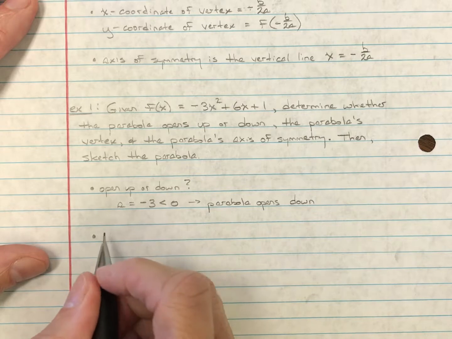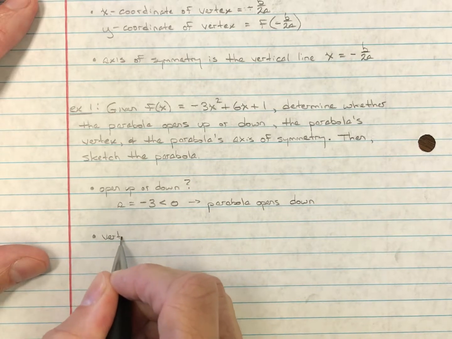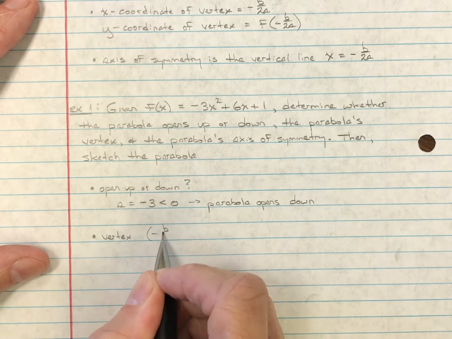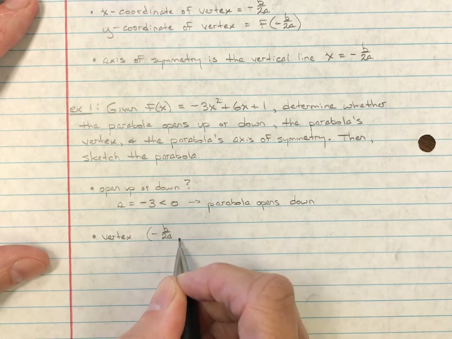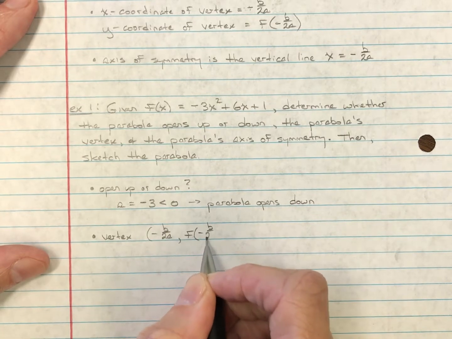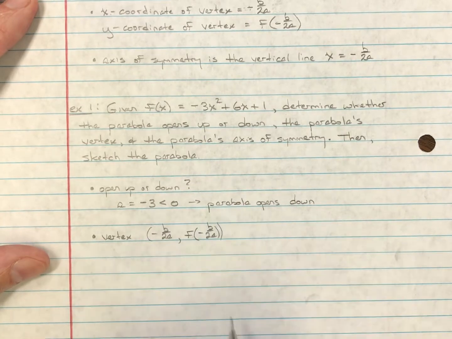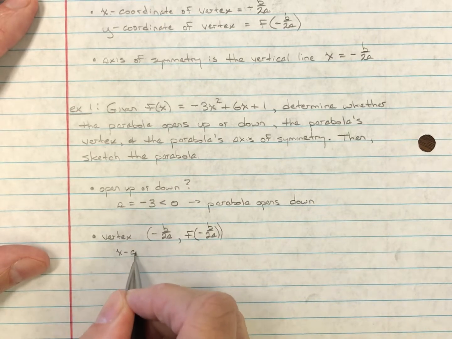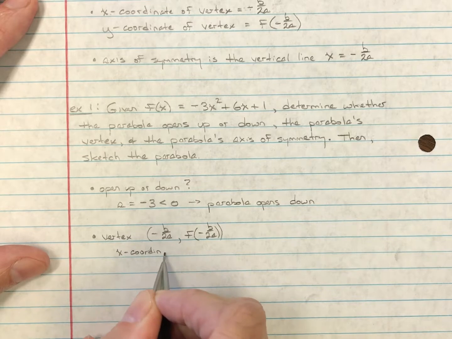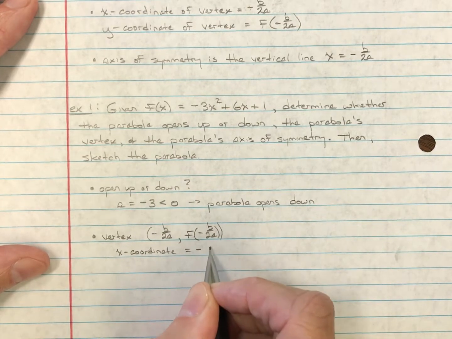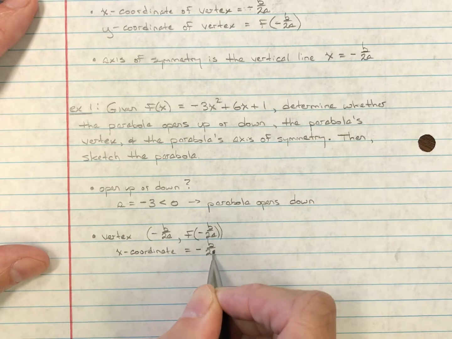What is the vertex? Well, the x-coordinate is negative b over 2a, and the y-coordinate is f of negative b over 2a. That's the vertex. So let's do the x-coordinate. The x-coordinate is equal to negative b over 2a.